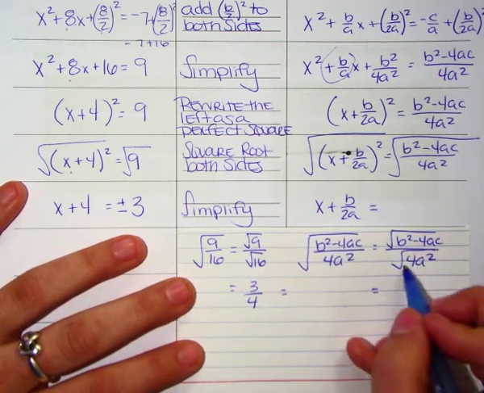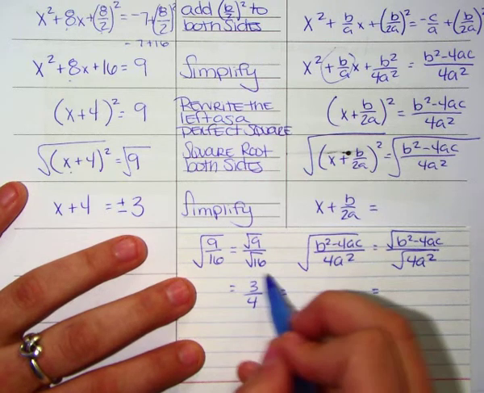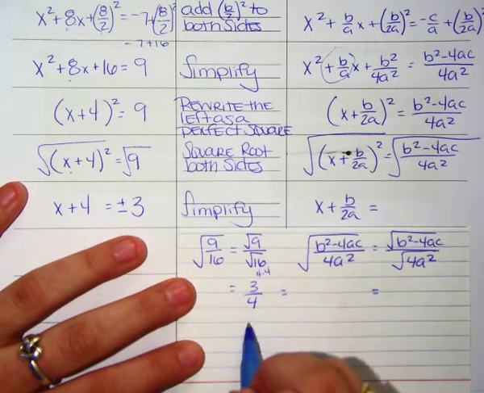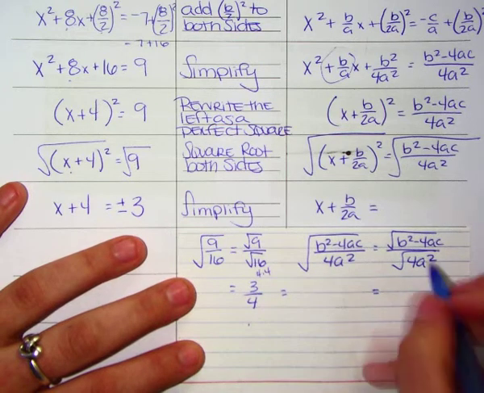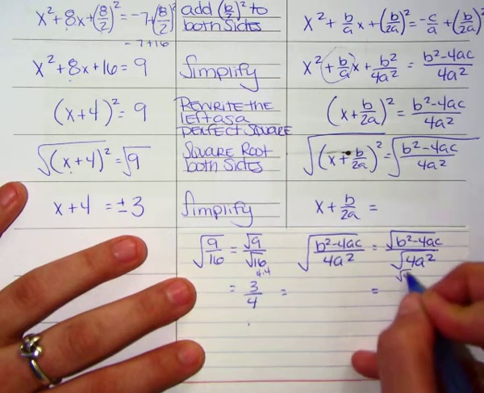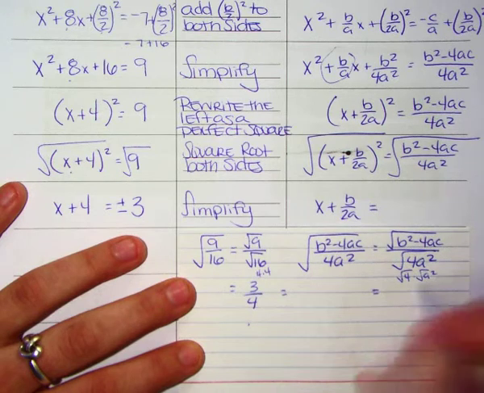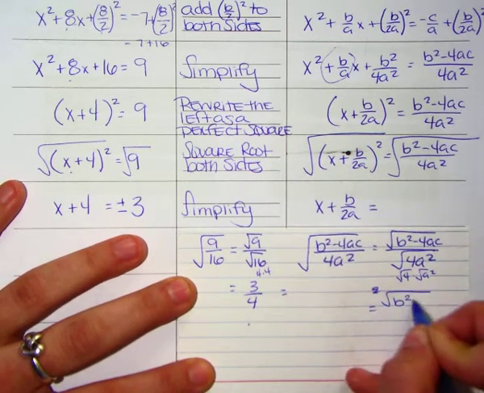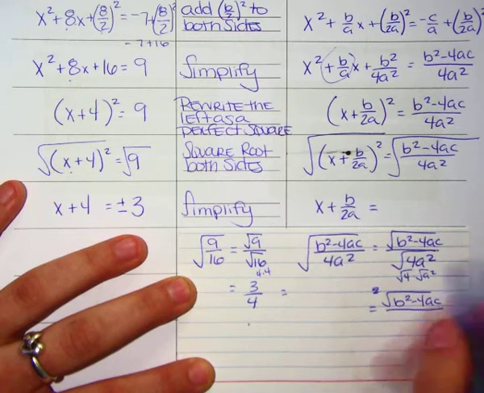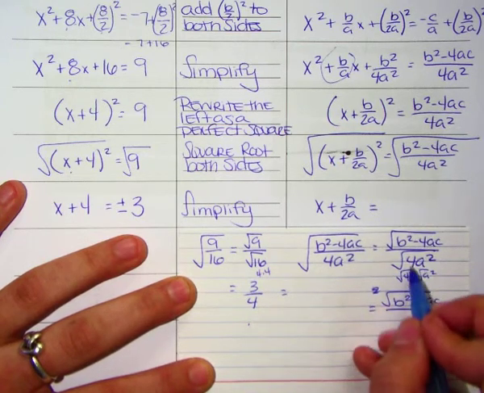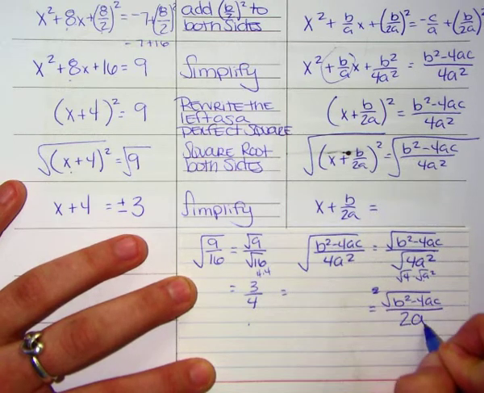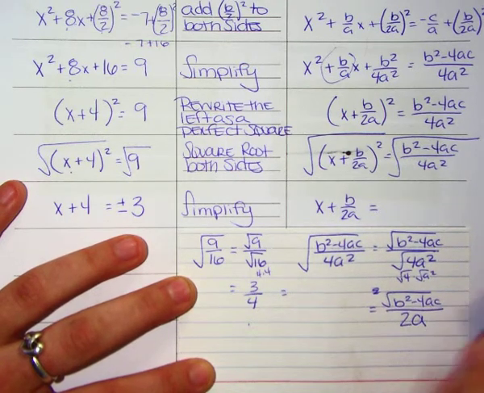Now remember, the square root takes care of perfect squares. So 4 times 4 is 16. Therefore, the square root of 16 is 4. Here, this is like the square root of 4 times the square root of a squared. Let me go down a little bit here. b squared minus 4ac actually can't be simplified, but the denominator is the square root of 4, which is 2, times the square root of a squared, which is a. So this simplifies to this.